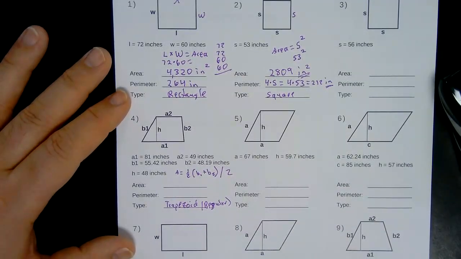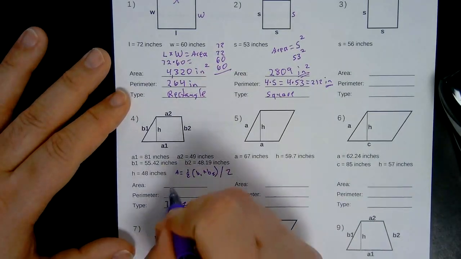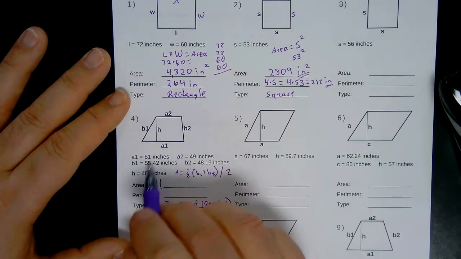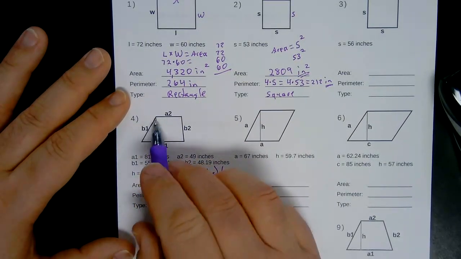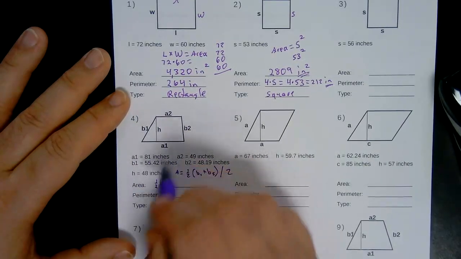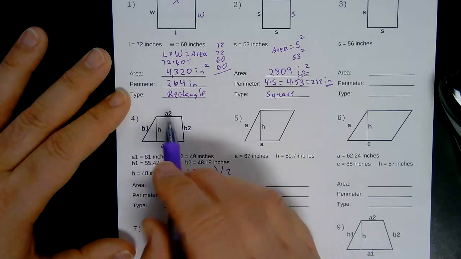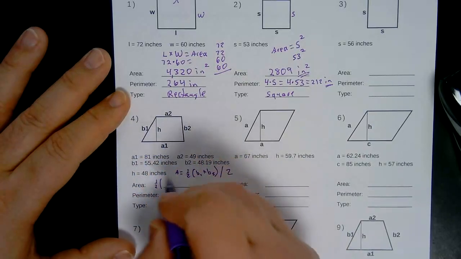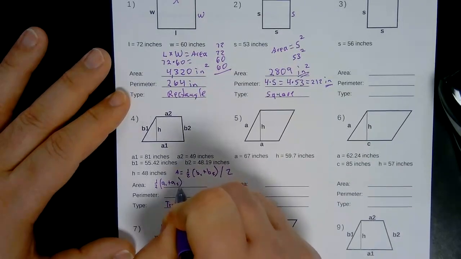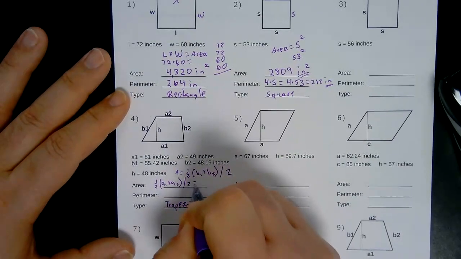So that's what we're going to be doing for this formula. So area here, 1/2 base 1, let's see, that's B1, that's B2. Those are not my bases, by the way. My bases are always parallel to each other, so it's A2 and A1. A1 plus A2. And then I'm going to divide by 2 when I'm done.